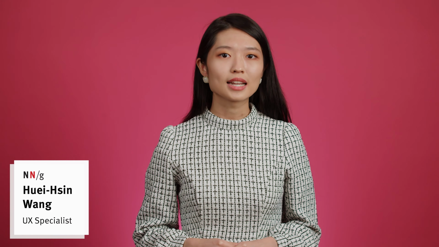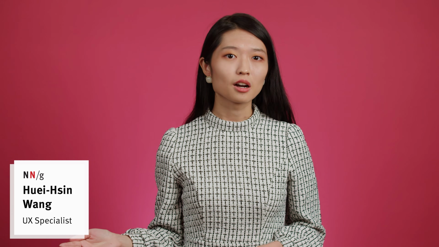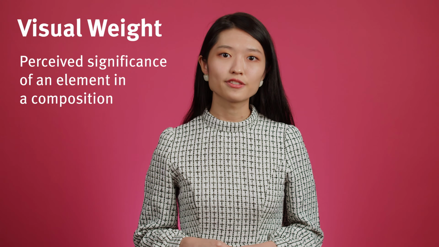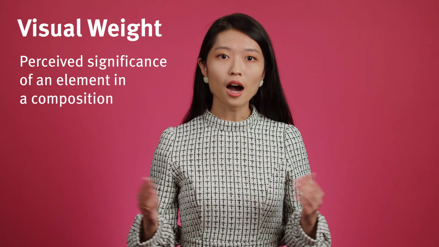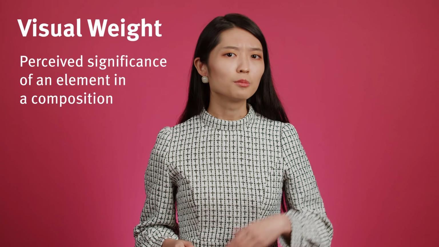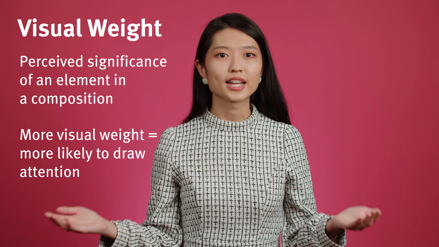Just like physical objects, elements in our designs draw attention from users. This characteristic is called visual weight. Visual weight is the perceived significance of an element in a composition. It measures how much an element attracts the viewer's eyes. The more visual weight an object has, the more likely it is to attract our attention.